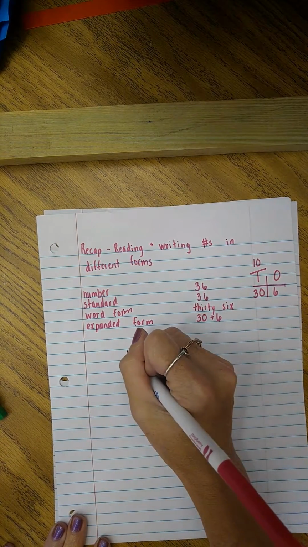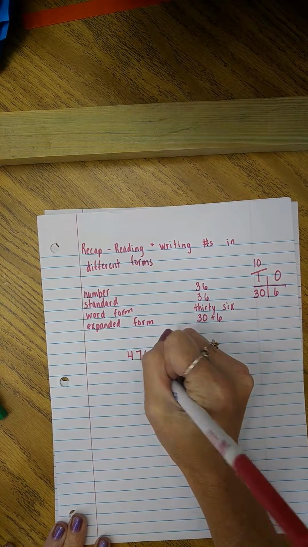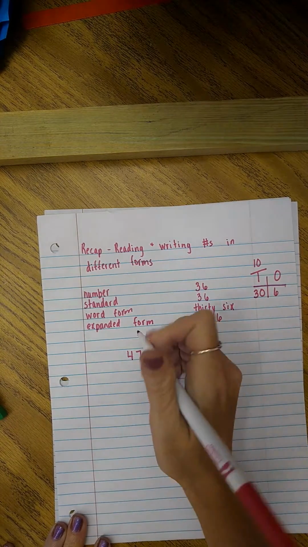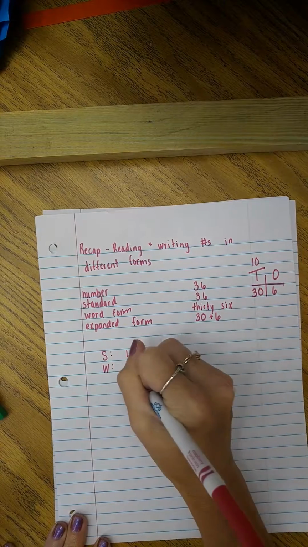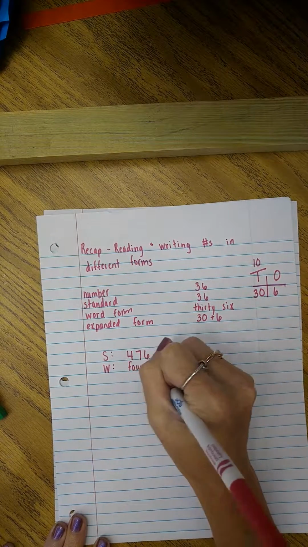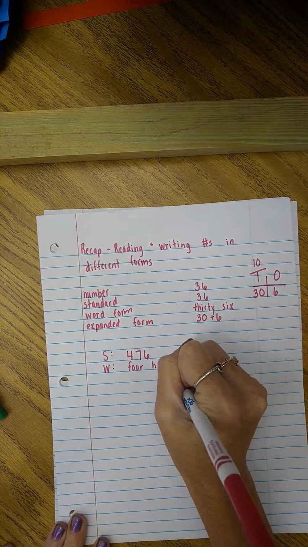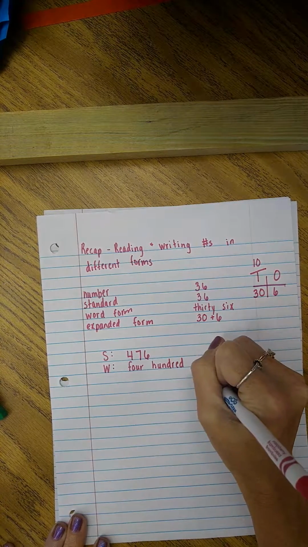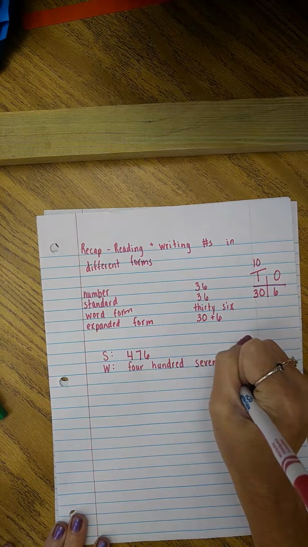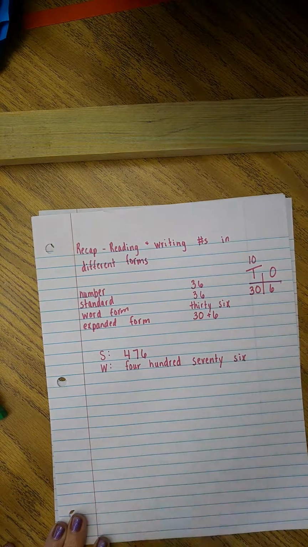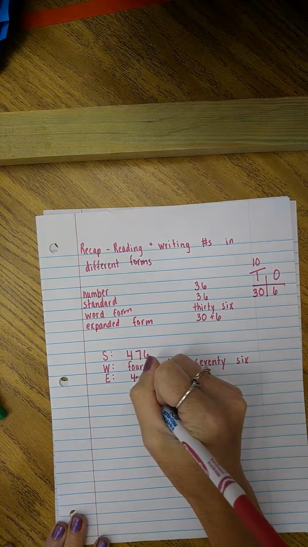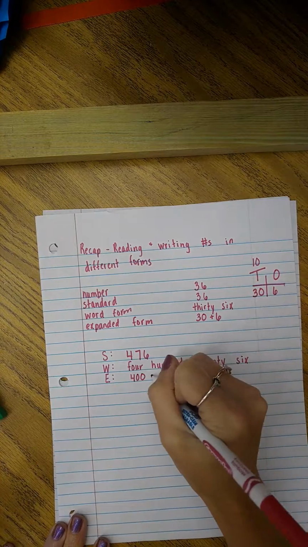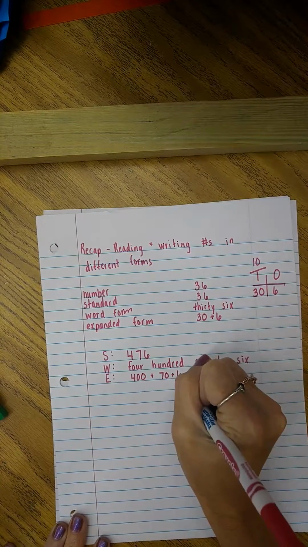So if I have the number 476, that's my standard form. My written form, so I'll write S. My written form is four hundred seventy-six. That's my written form. And my expanded form would be 400 plus 70 plus 6.